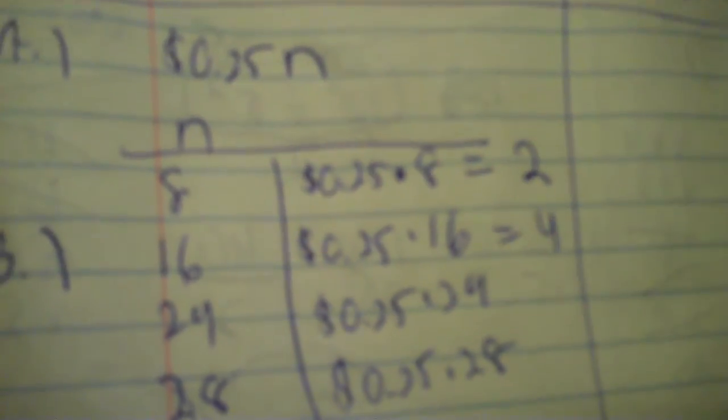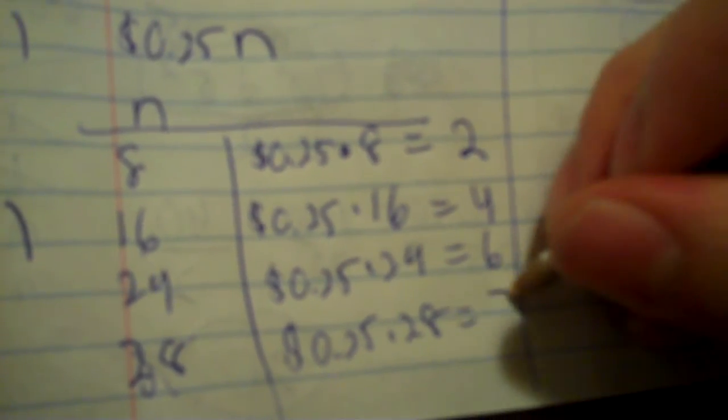0.25 times 8. Now you're taking 8 times a number that's less than 1, so you're going to get a smaller answer than 8. It's $2. Labels I don't care about on this. Okay. 0.25 times 16 is 4. 0.25 times 24 is 6, and 0.25 times 28 is 7.